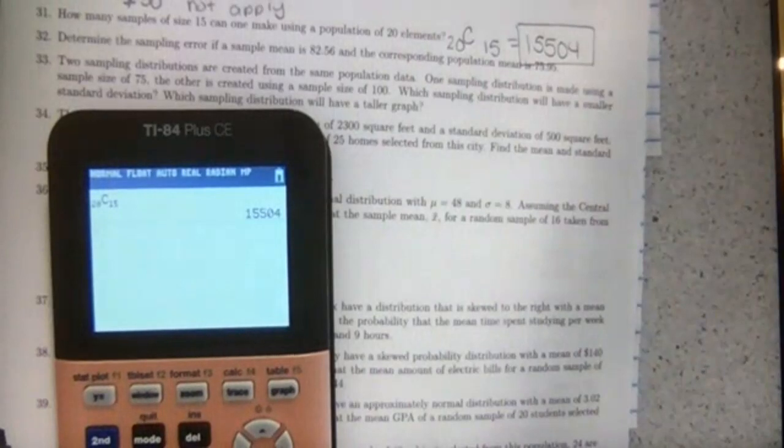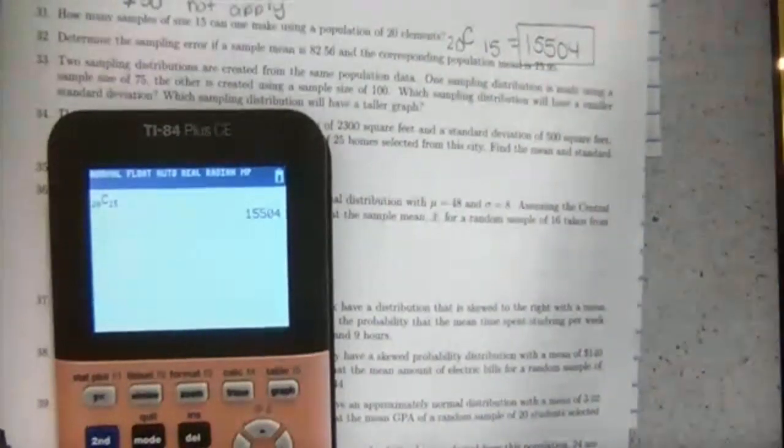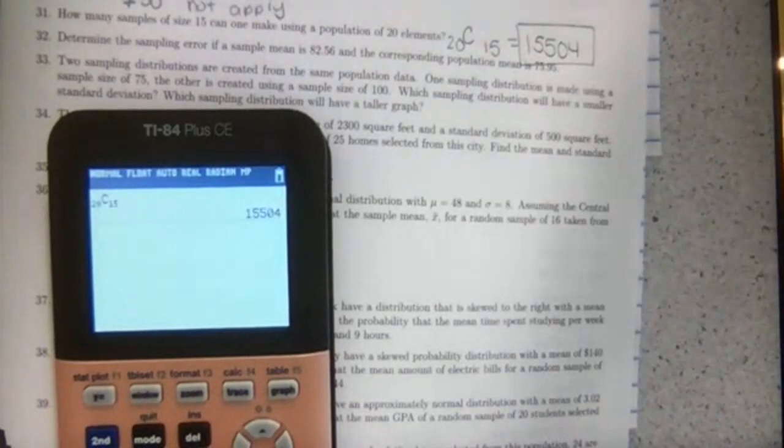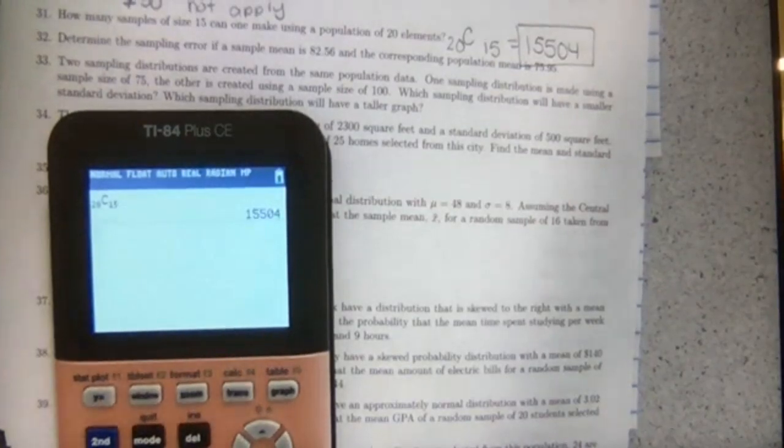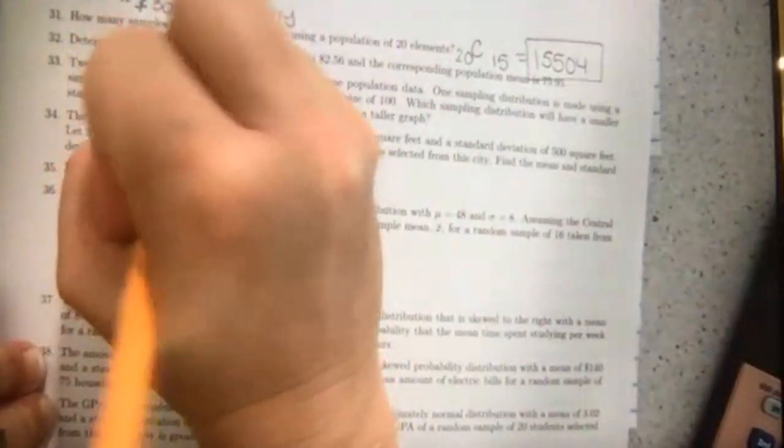So number 32 says, determine the sampling error if the sample mean is 82.56 and the corresponding population mean is 75.95. Remember that sampling error just means you're going to subtract the two. So it's x bar minus your mean.